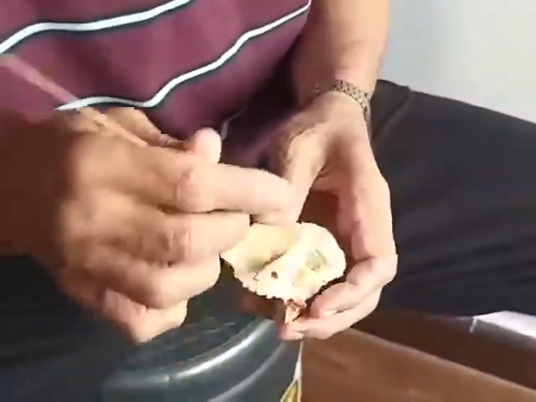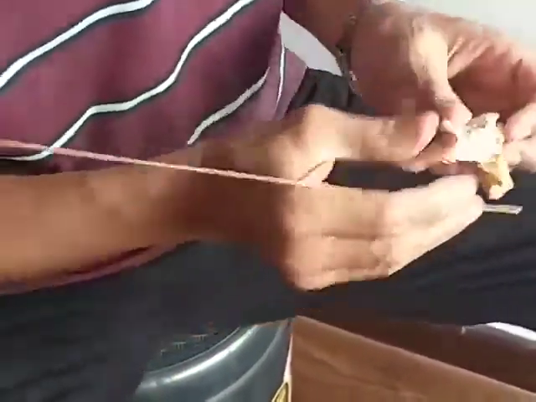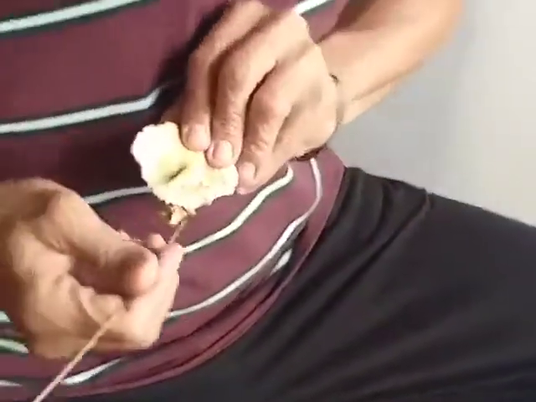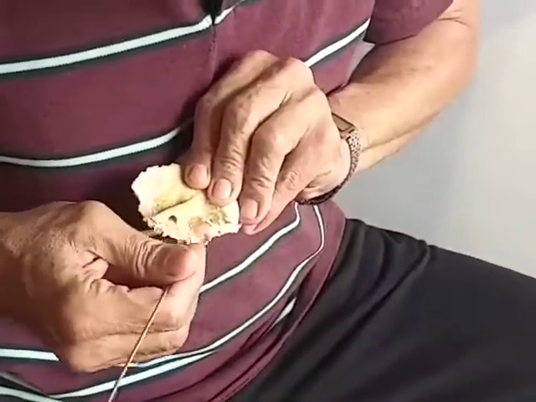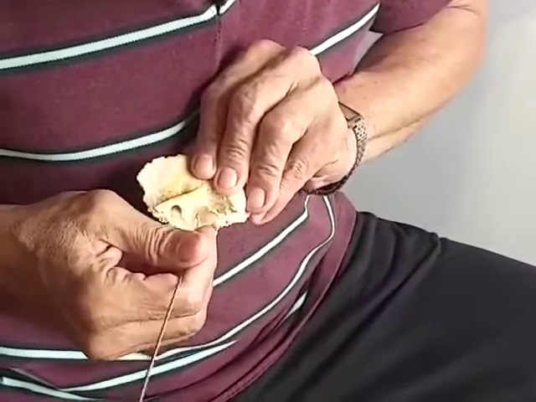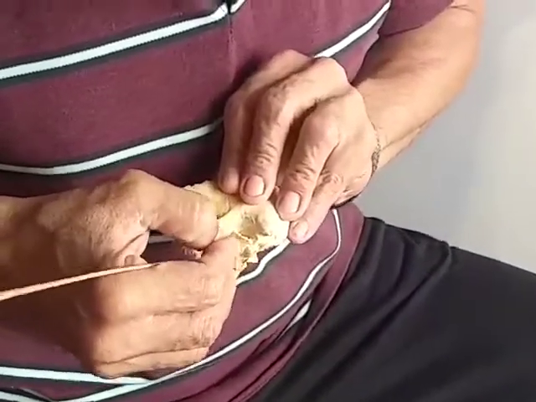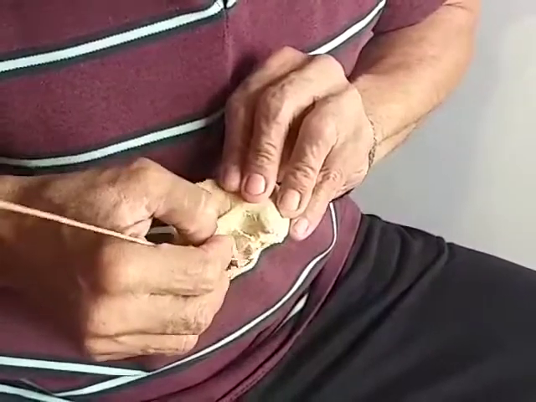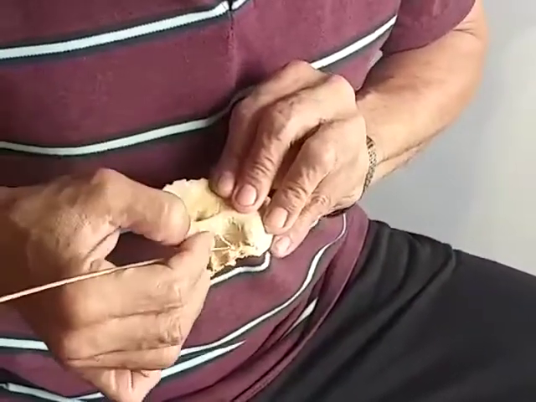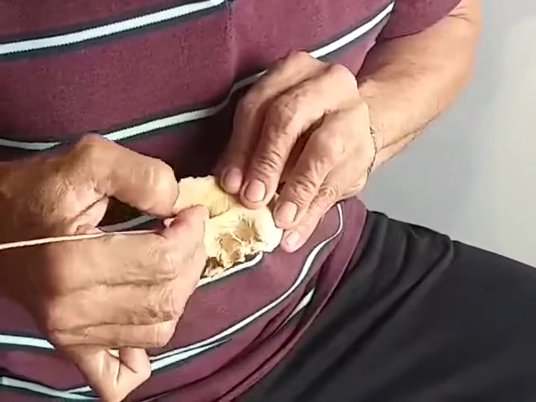It has this one, the superior border, this one is the inferior border and this is the lateral border.